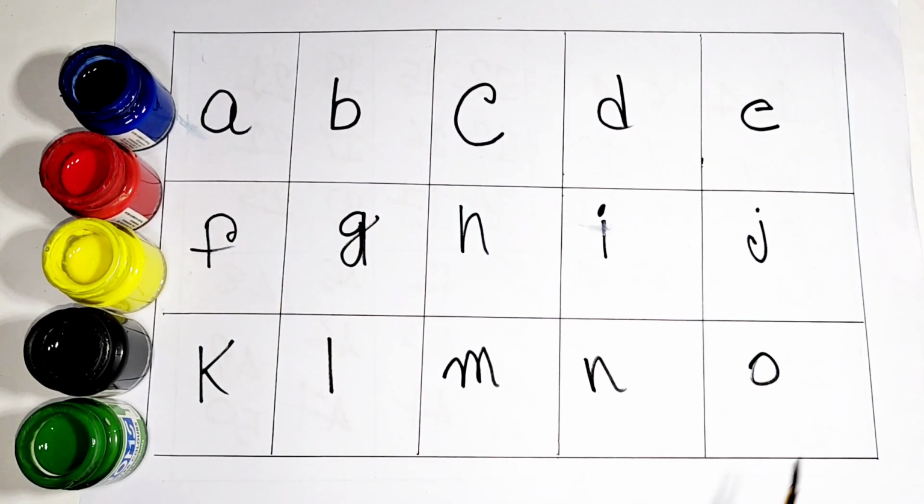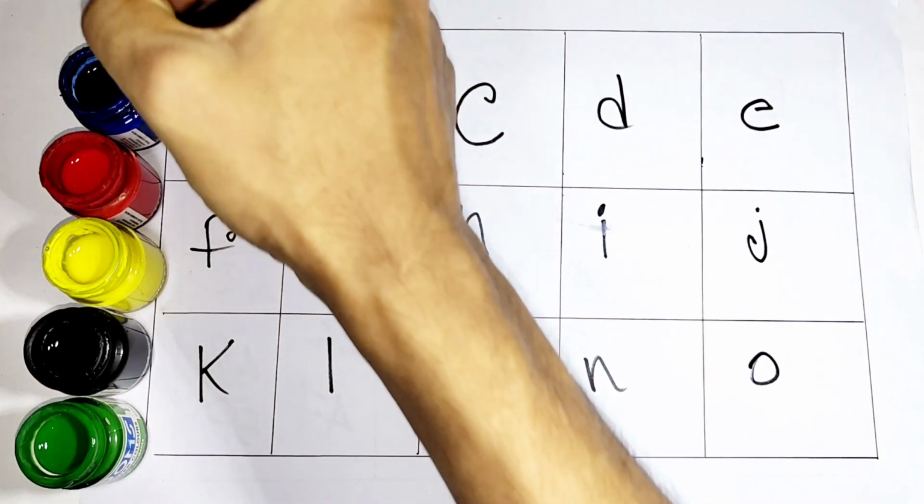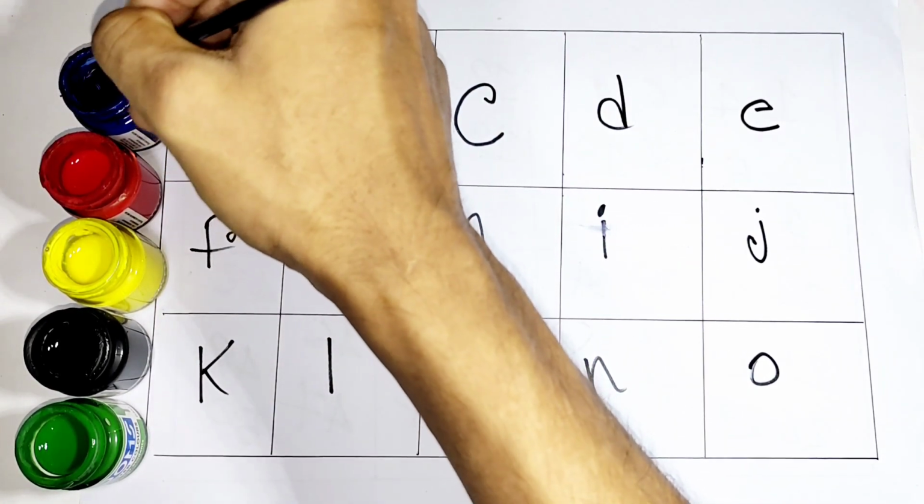Today we are coloring alphabets. First we are using the color of blue.